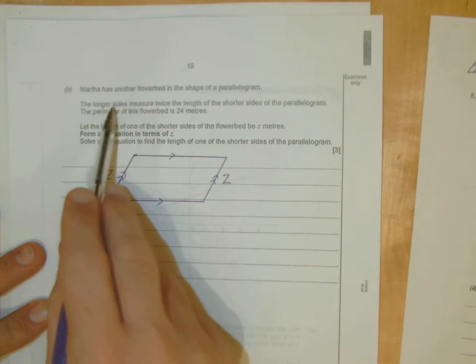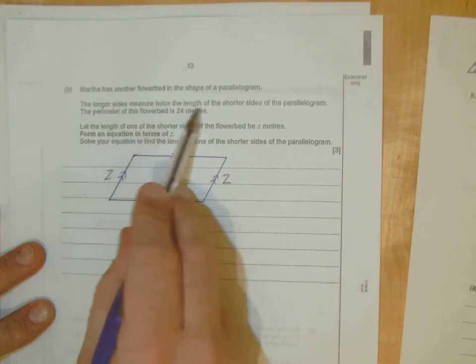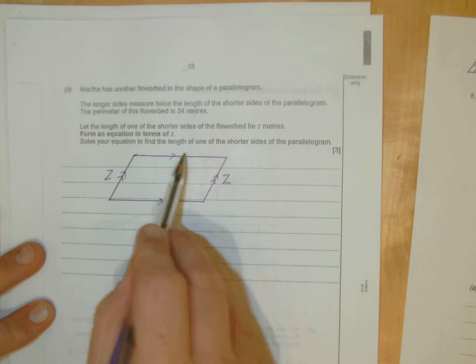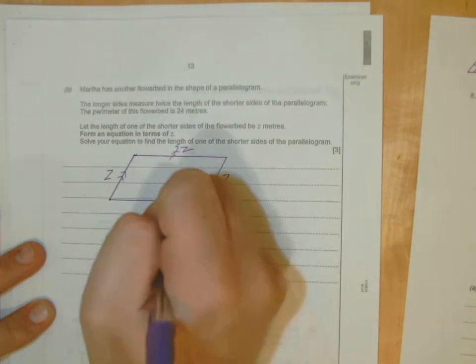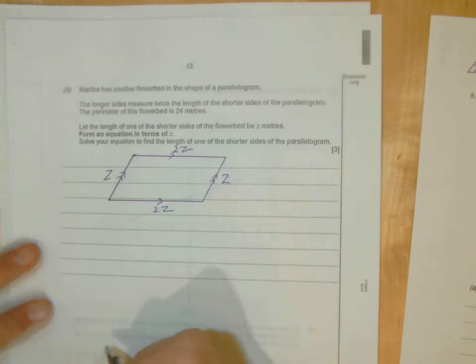But if we go up here, what to say? The longer side measures twice the length of the shorter side. So this is double that. So that's going to be 2Z, isn't it? And this is also going to be 2Z because opposite sides are equal.